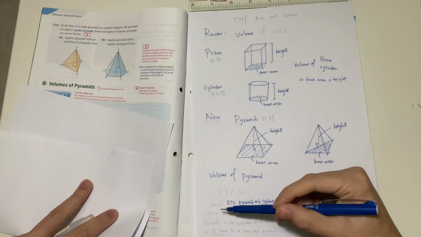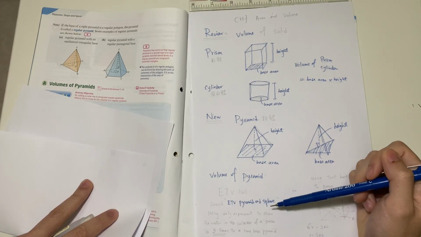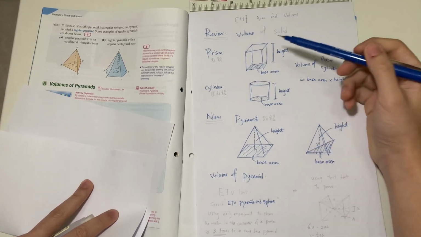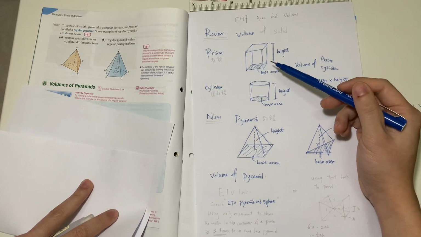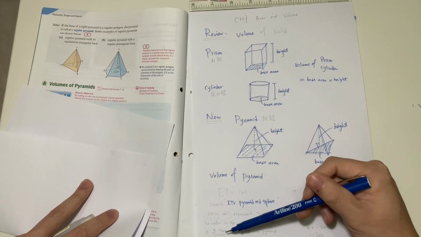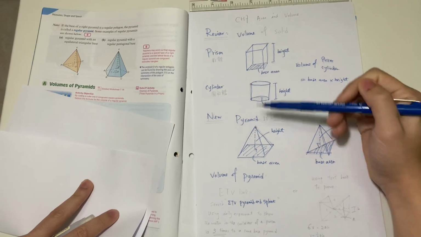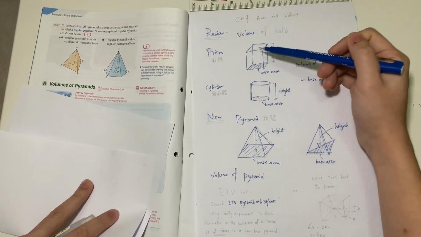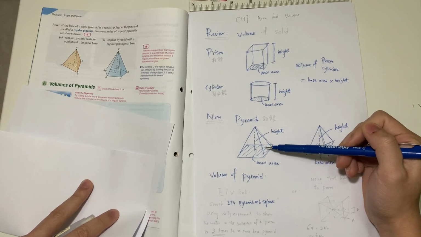It uses a daily experiment to show that the water contained in the prism is 3 times that of the same base pyramid. For example, if these two have the same base, the water in the prism is 3 times that of the pyramid.